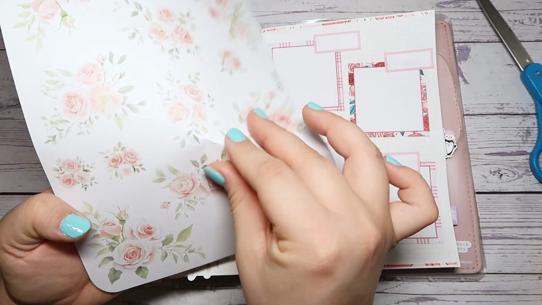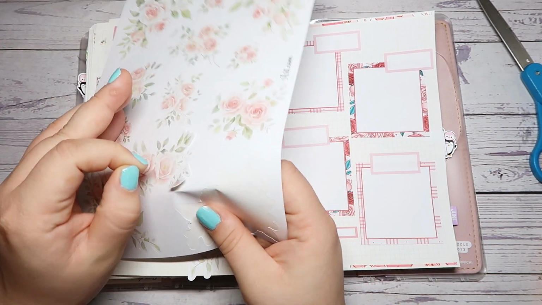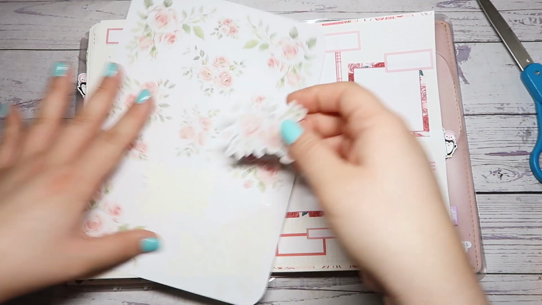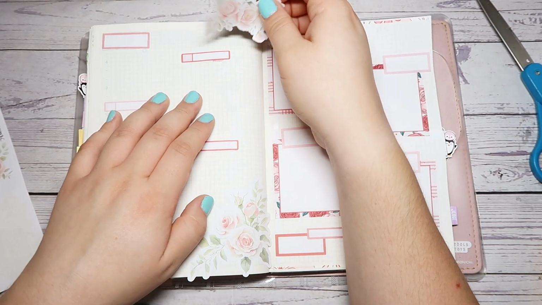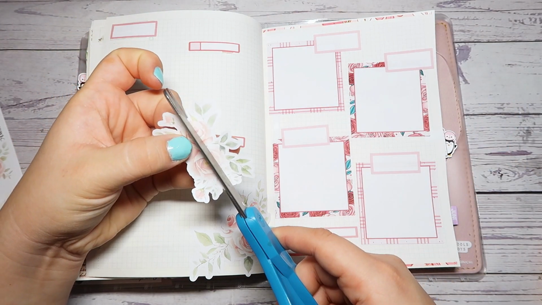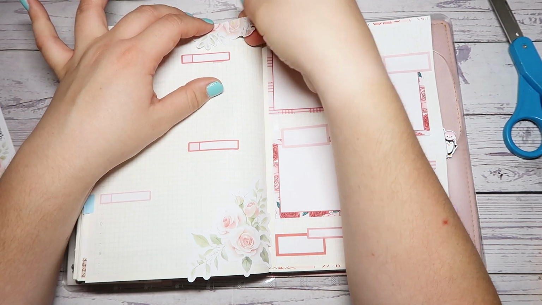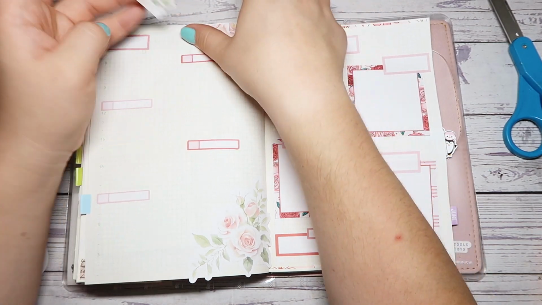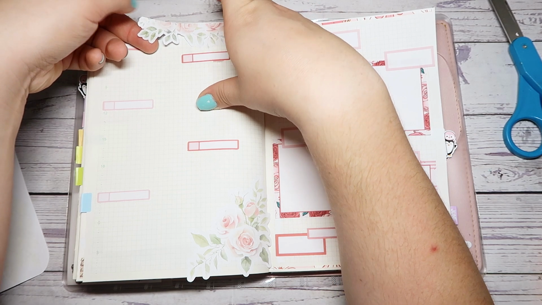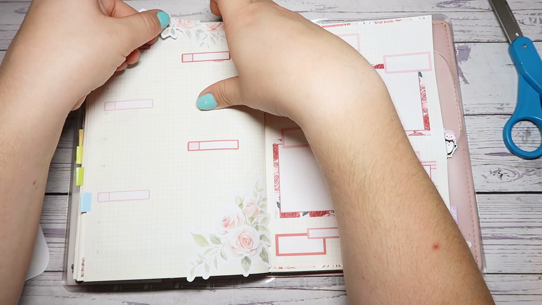Okay, and then I could stick this one. Well, my idea was to stick it up there, but I can cut it in half. I can still stick it up here. Like that. And honestly, I could stick this one still. Yeah.